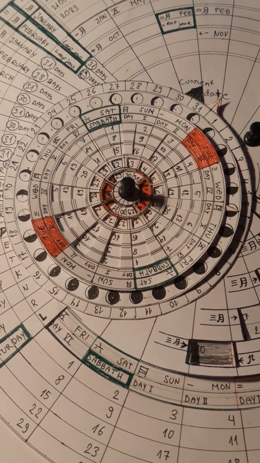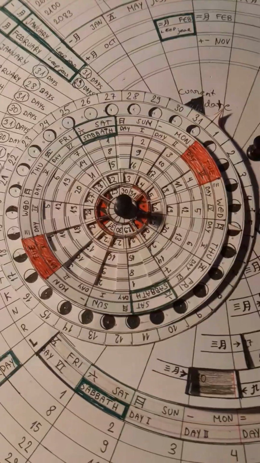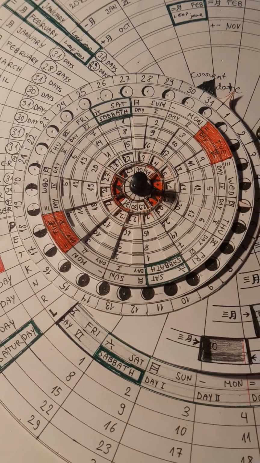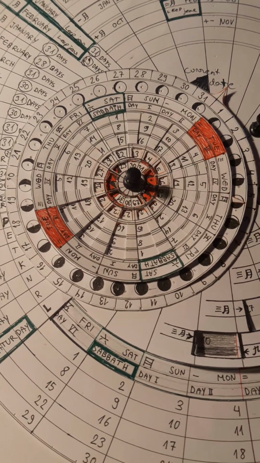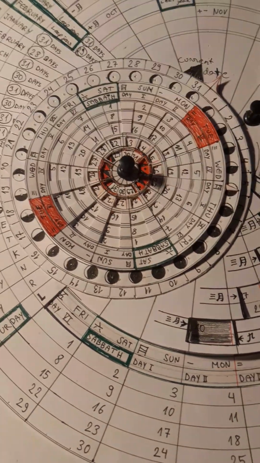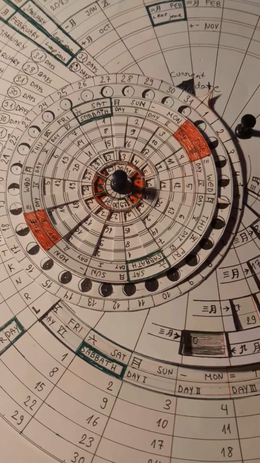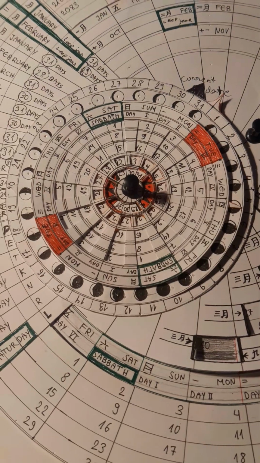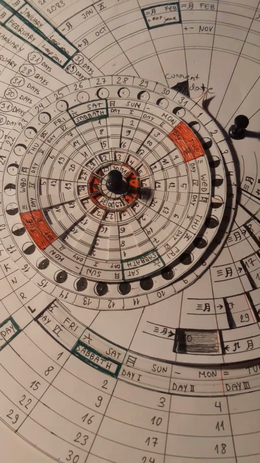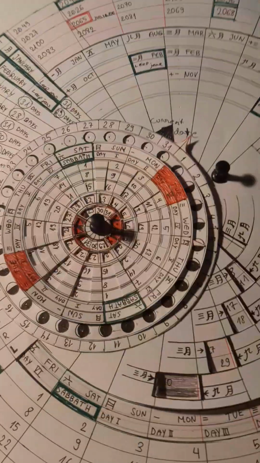I wanted to go into the next phase of this calendar this evening, but I'm going to have to redo the last part of the first segue of this calendar, explaining how to use the perpetual lunar calendar. So let's go through this again.